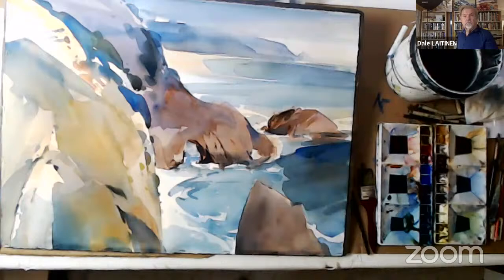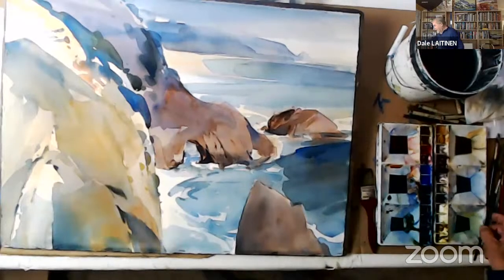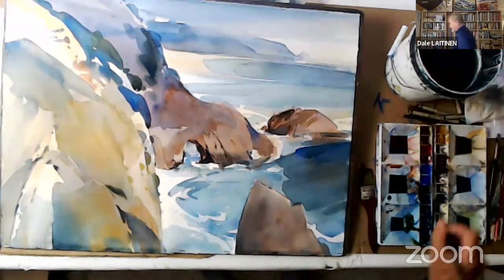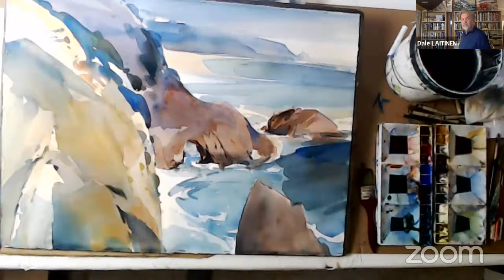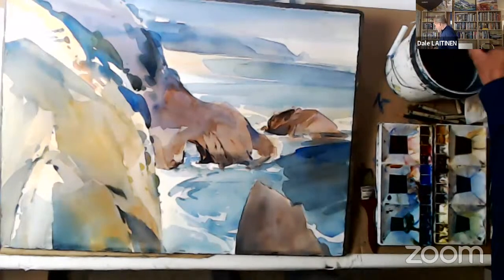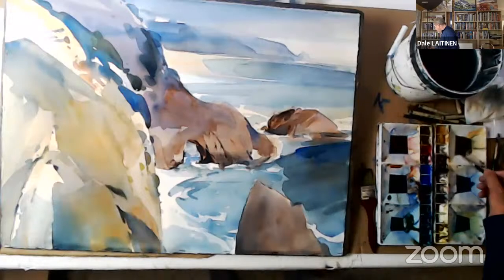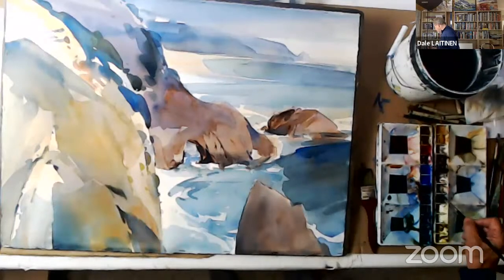This is so amazing. His colors just cry out California coast to me, or anywhere on the Pacific coast. Just the colors are so vibrant and so classic of the Pacific Ocean.